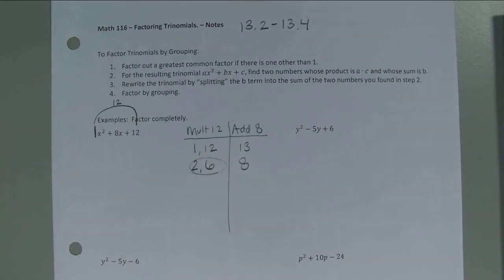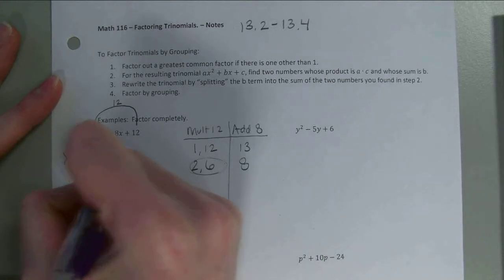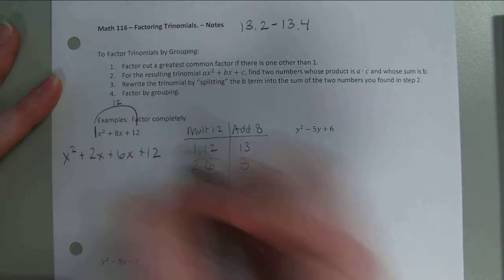What I'm going to do is keep my first term, x squared, exactly as is. I'm going to keep my back term, 12, exactly as is. But I'm going to rewrite 8x as 2x plus 6x. What is 2x plus 6x? 8x. So I'm not changing anything, right? But I'm drawing it out to make it 4 terms. So write x squared plus 2x plus 6x plus 12.